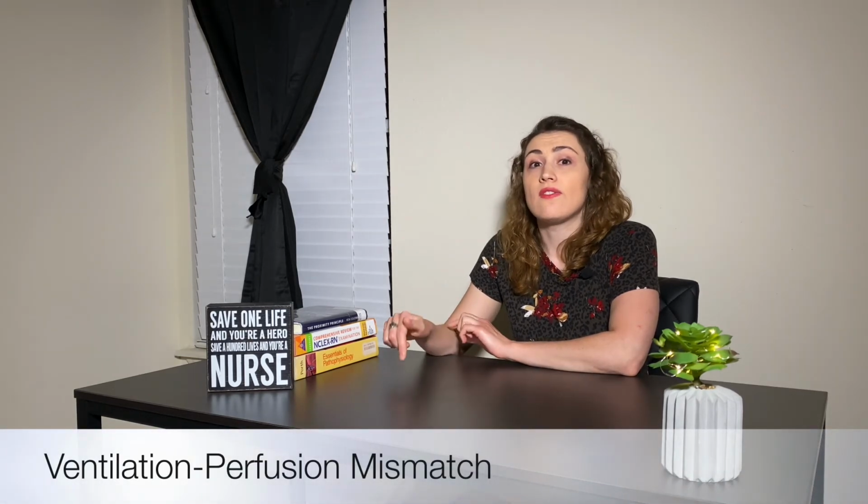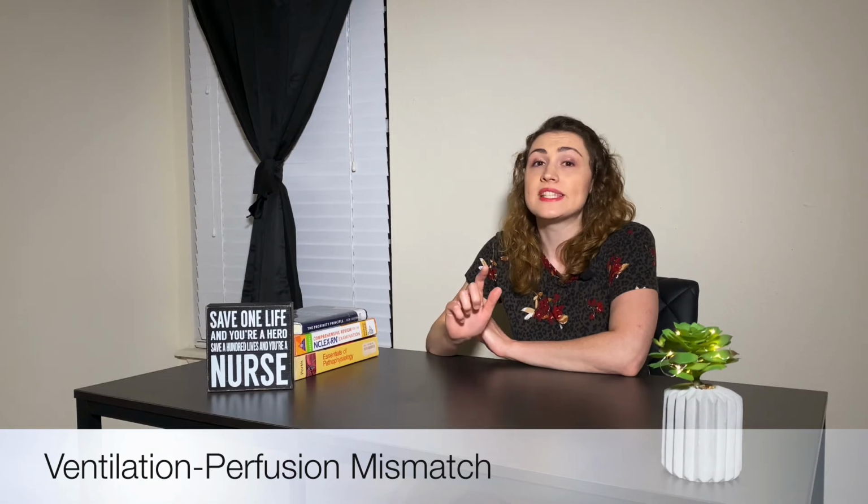If we are perfusing a poorly ventilated alveolus, we call this a ventilation-perfusion mismatch. So the body does its best to avoid this. However, sometimes a ventilation-perfusion mismatch is unavoidable, like in some conditions. And we'll talk about those conditions in later lectures.